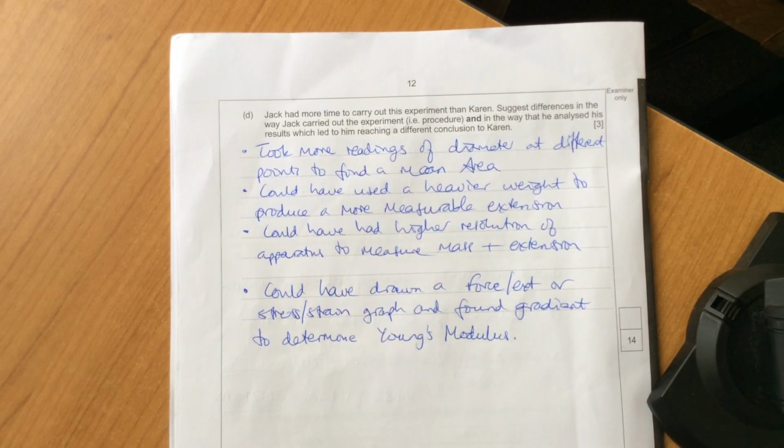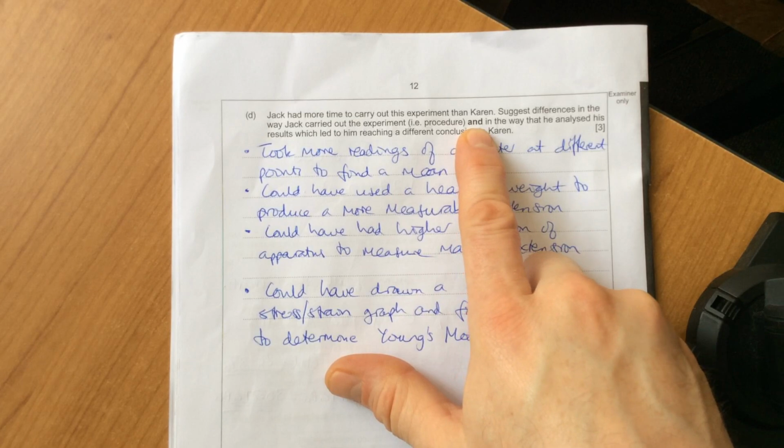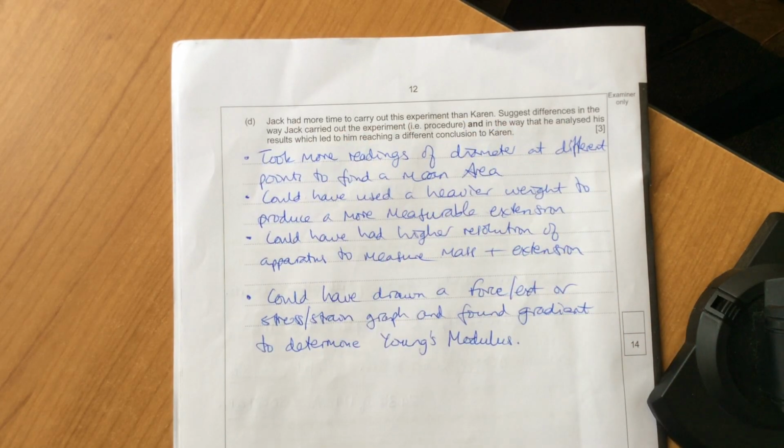He could have used a heavier weight on the end, which would have produced a longer and more measurable extension. Another stock answer: he could have used better equipment with higher resolution, and that would reduce the amount of uncertainty. And this was the one they were looking for in the way he analysed his results. He could have drawn a force extension or a stress strain graph, and by finding the gradient of that would have determined the Young's modulus. Right, so all pretty standard stuff there in your notes.